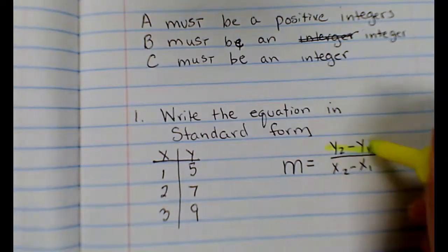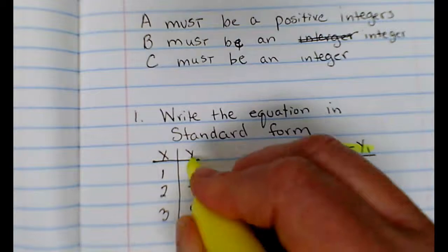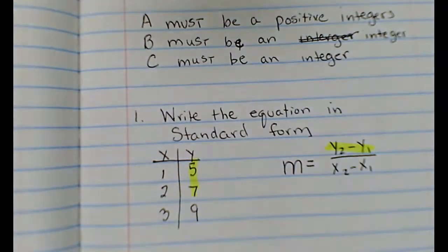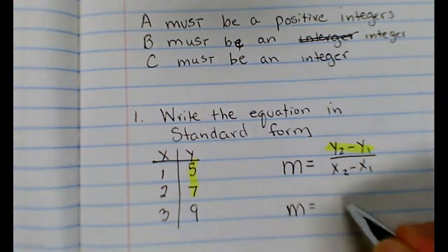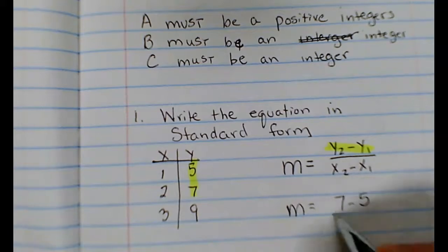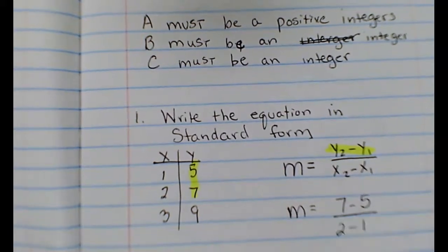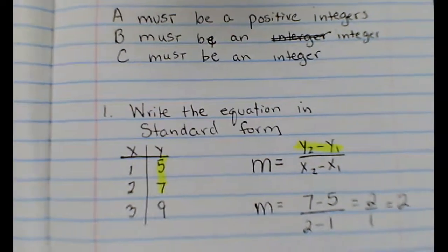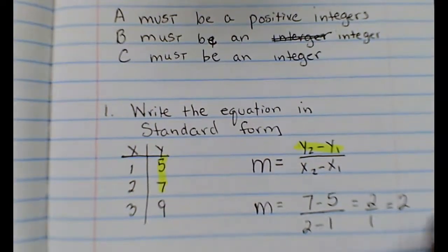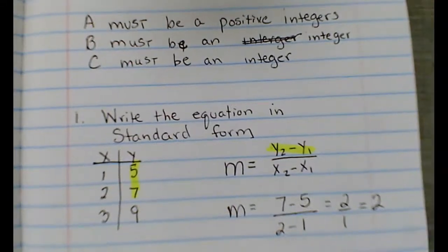And so the y numbers go on top. And so this is going to be 7 minus 5 over 2 minus 1. And you always reduce the slope to reduced form.